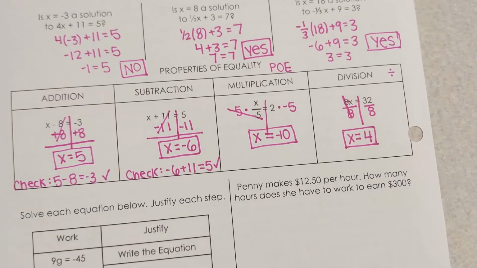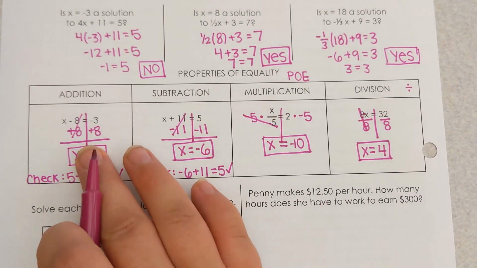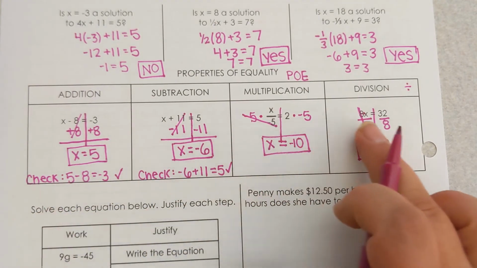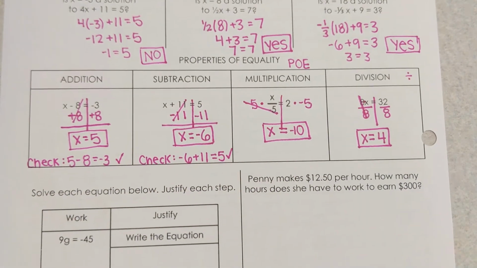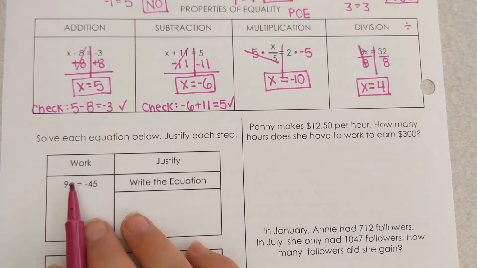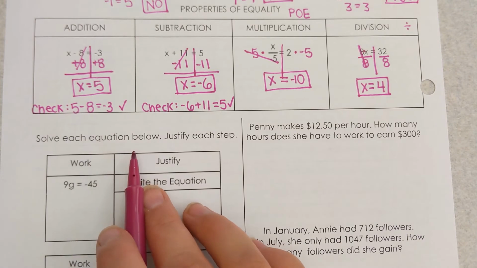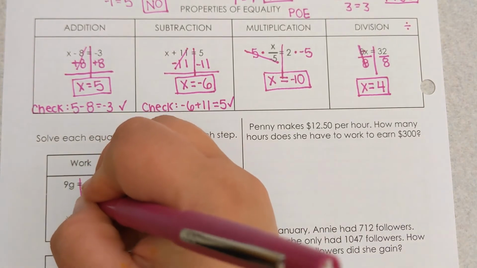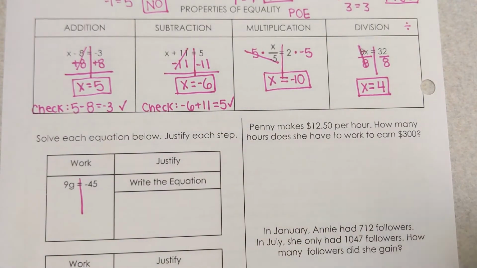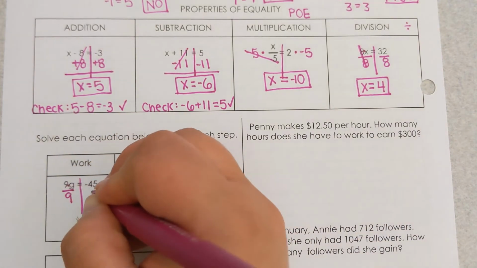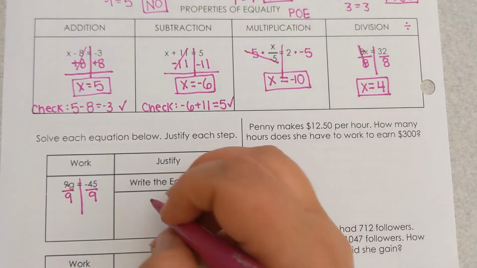Okay, so the property of equality is whatever operation you actually do on both sides. Add, subtract, multiply, divide. Now let's solve an equation where we actually have to say what we're doing. So solve each equation below, justify each step. So here, I want the g to be all by itself. Well, it's being multiplied by 9 right now. So what's the opposite of multiplication? Division, meaning we need to divide by 9 on both sides.